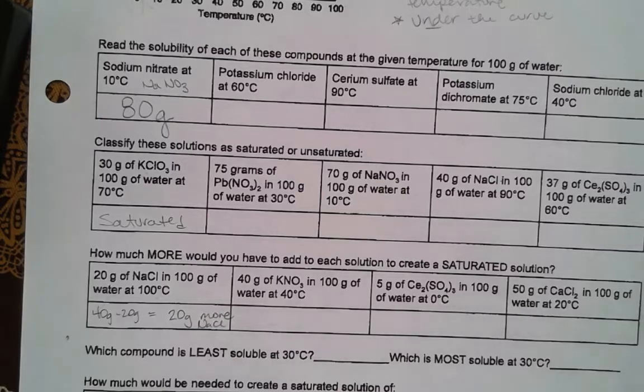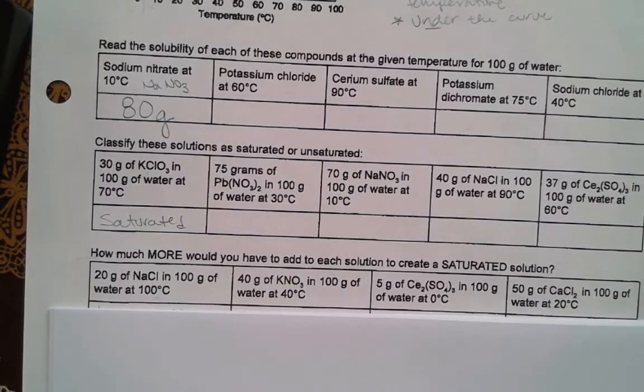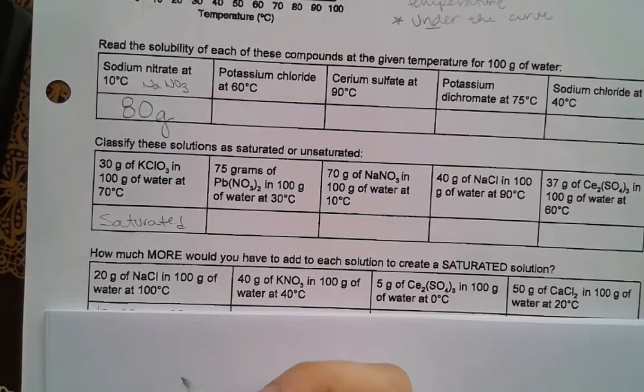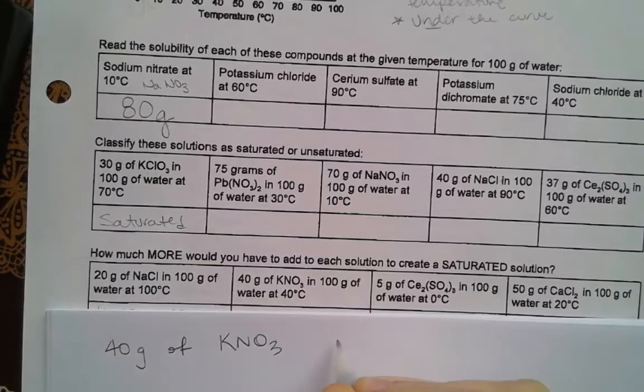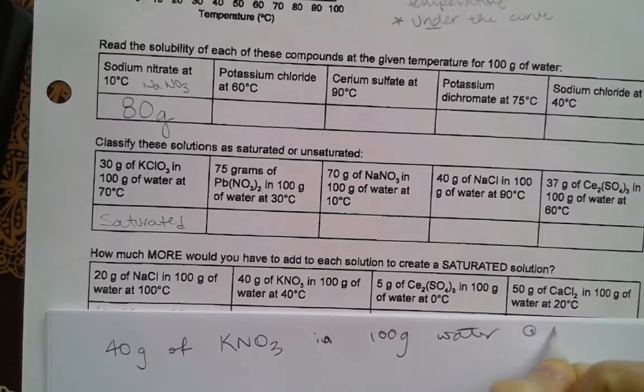So there we've got 40 g of whatever that formula is and 100 grams of water at 40 Celsius. And in some ways, it's just a whole bunch of numbers here, right? So what are the numbers? What do they mean? Where do they go?